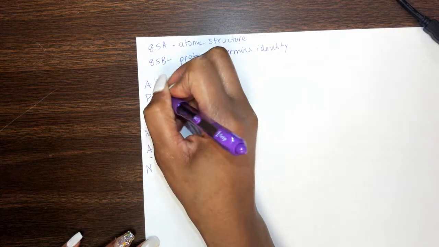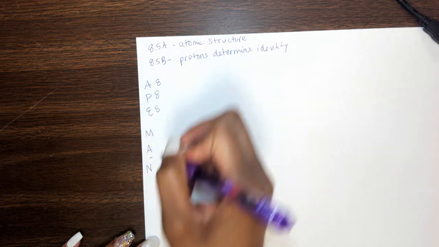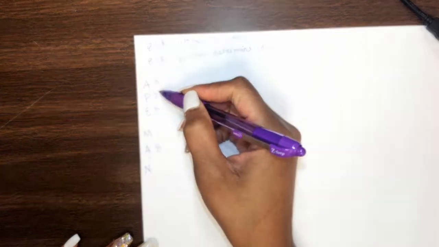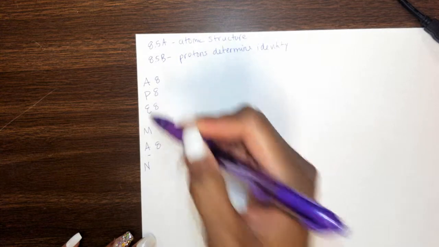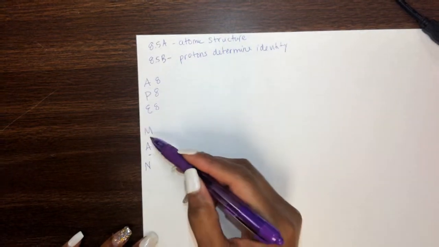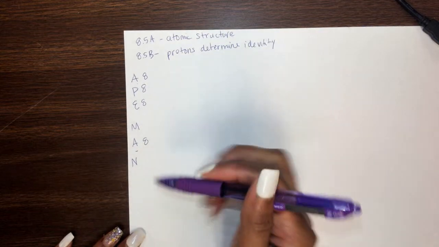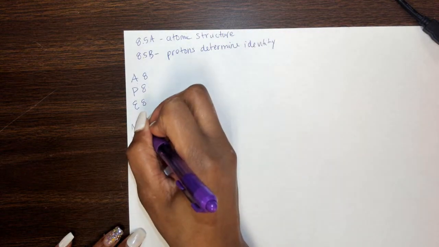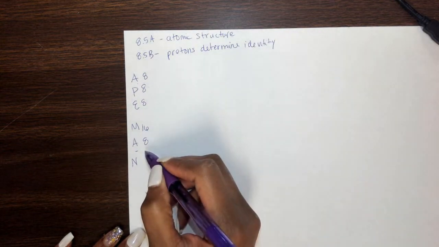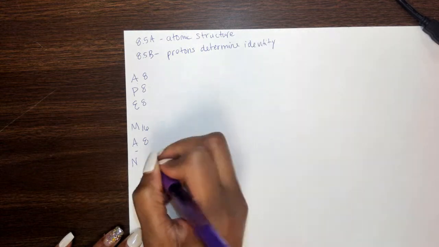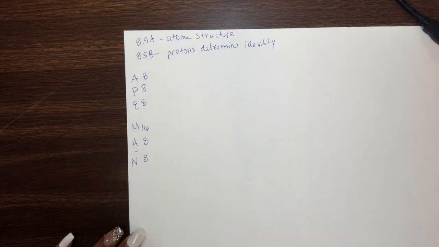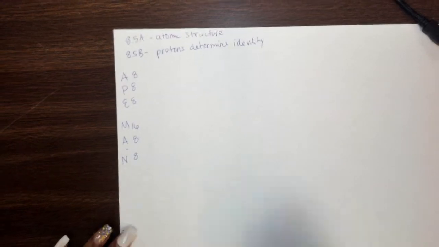And we know that A equals P equals E. So if my atomic number is 8, my protons and my electrons is also 8. Now the atomic mass has to be rounded to a whole number. So 15.9 becomes 16. 16 minus 8 gives me my number of neutrons, which is also 8 in this example. So let me go ahead and draw the Bohr model, and then we can talk about the protons, neutrons, and electrons.